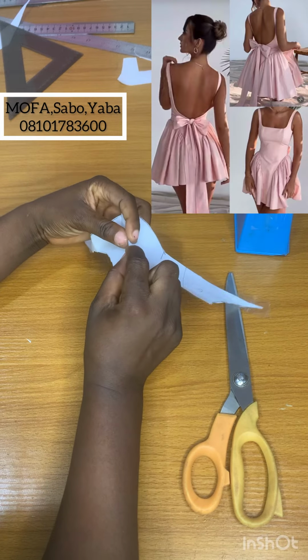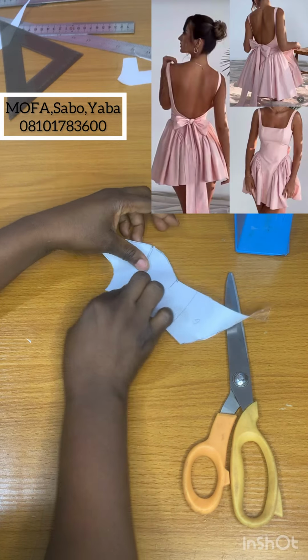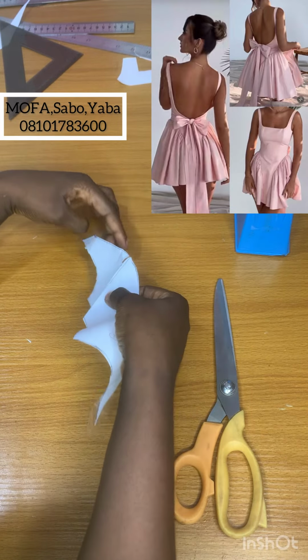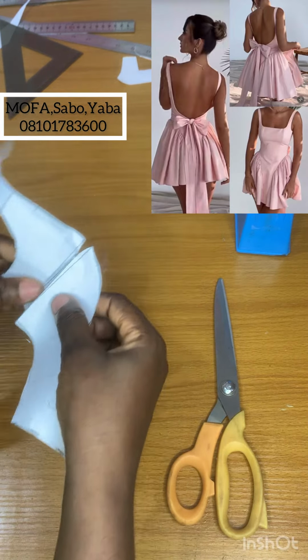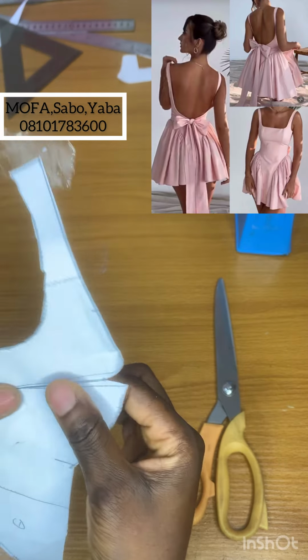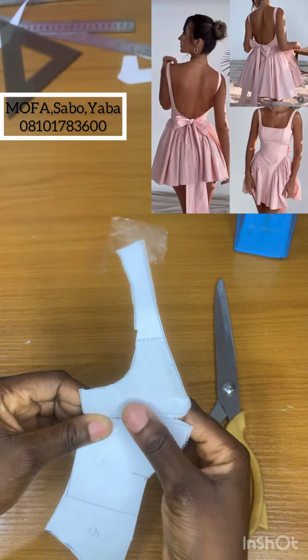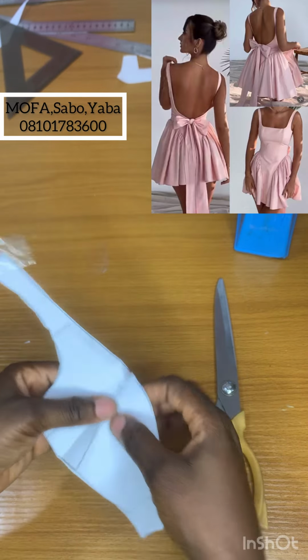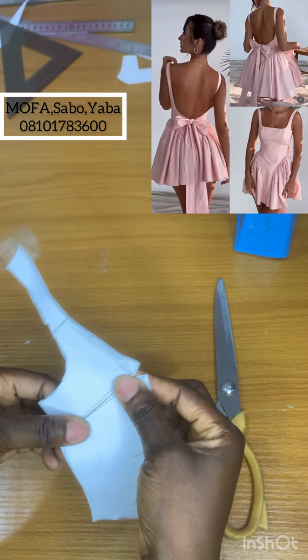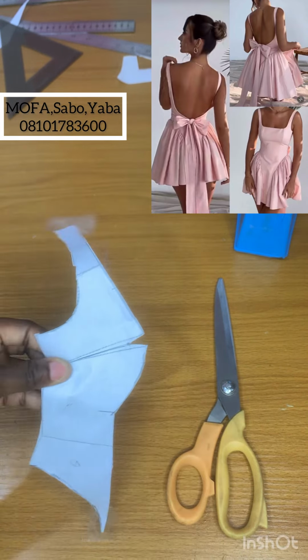I'm going to close the darts. After closing the darts, you're going to use your paper tape to pin it down. Please be careful. You can see we have a little opening in the front like so. Then you're going to get a fresh pattern paper to fill in that opening you have here.